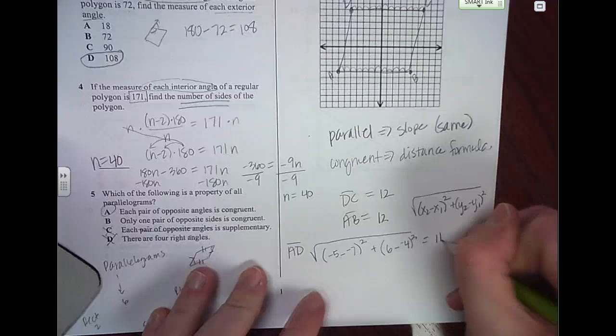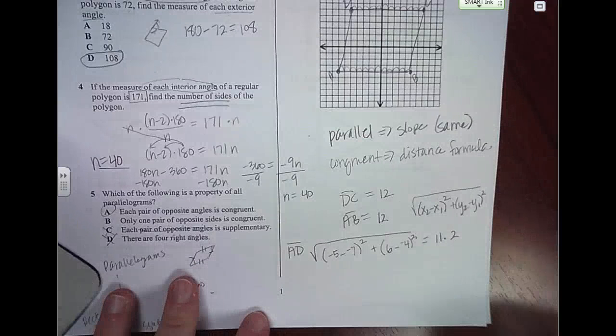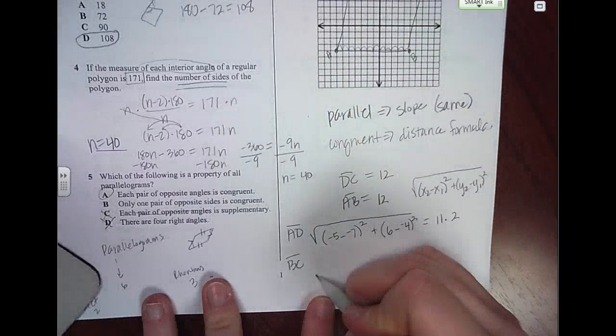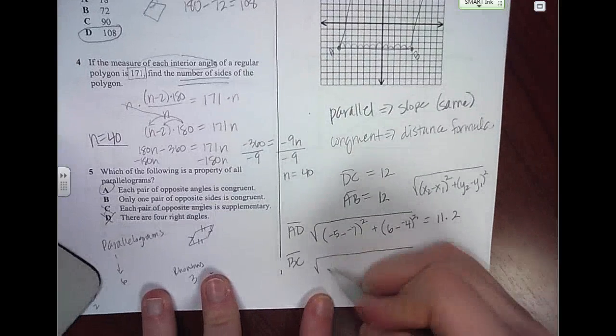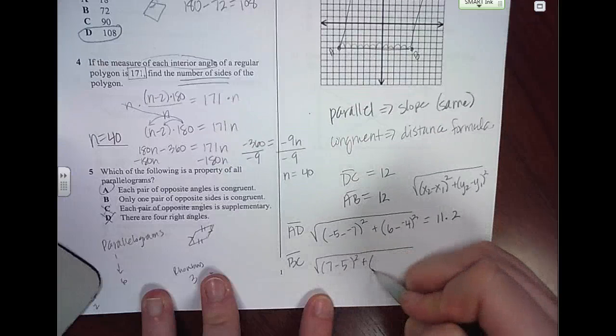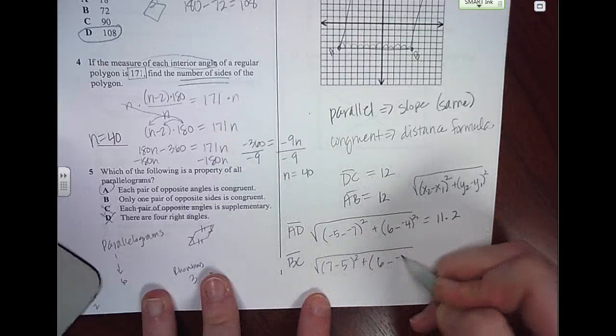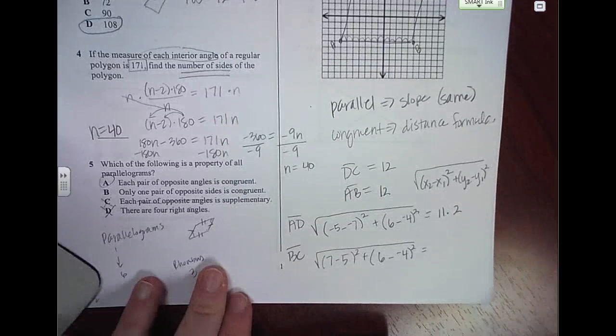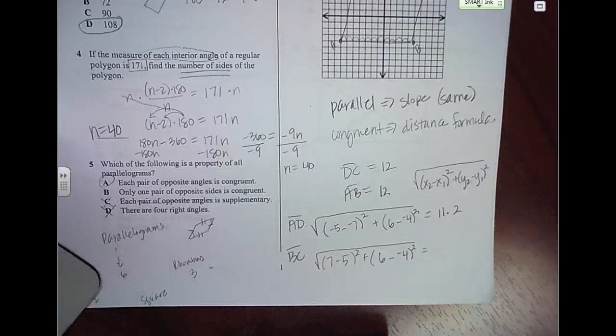I got 11.2 for AD, and now we'll check BC. So 7 minus 5 squared plus 6 minus -4 squared equals. Plug that in.